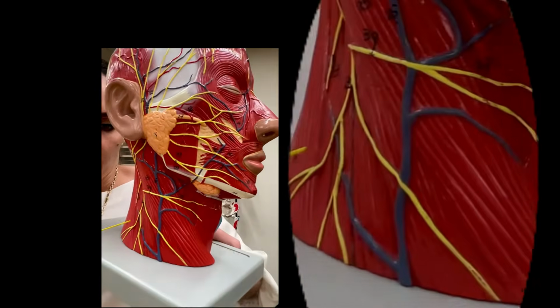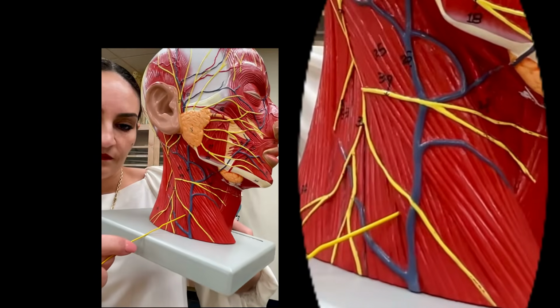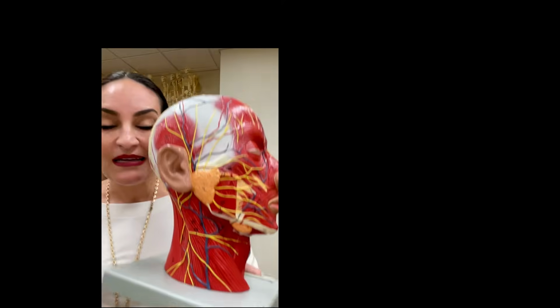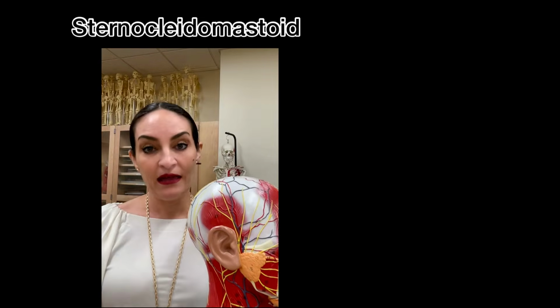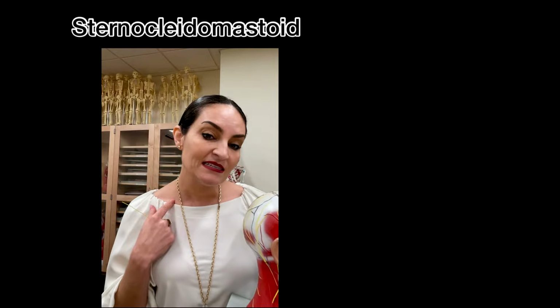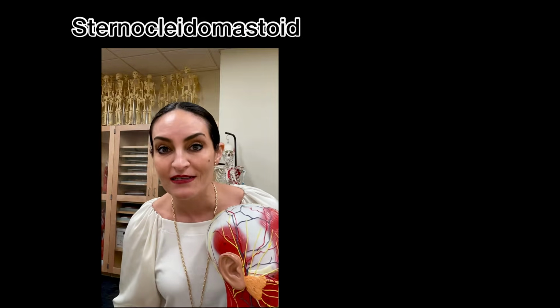Now, this muscle right here is the easiest muscle to identify. This muscle is called sternocleidomastoid. And this muscle has two heads, one that is in the sternum, the other one that is in the clavicle, and these two heads run together towards the mastoid process of the temporal bone.